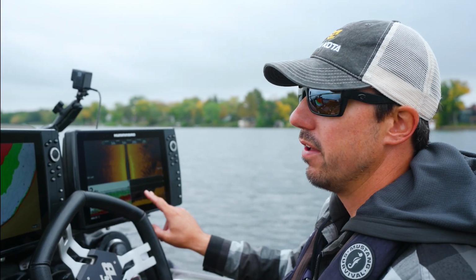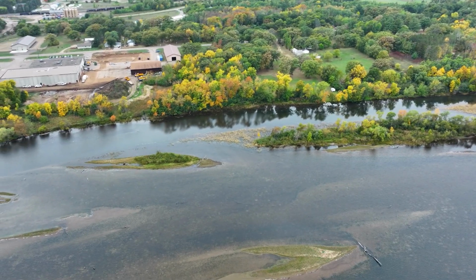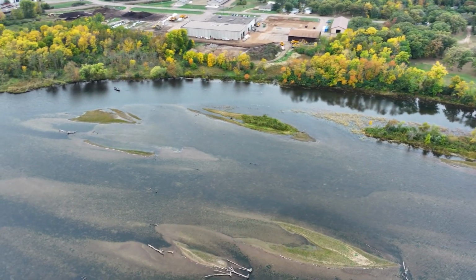Early fall, summertime, they're even on them pre-spawn in the spring. But a great time to find them really grouped up is here in the early fall time of the year.